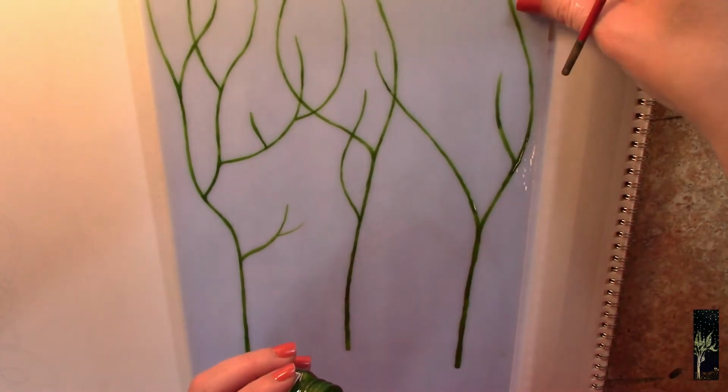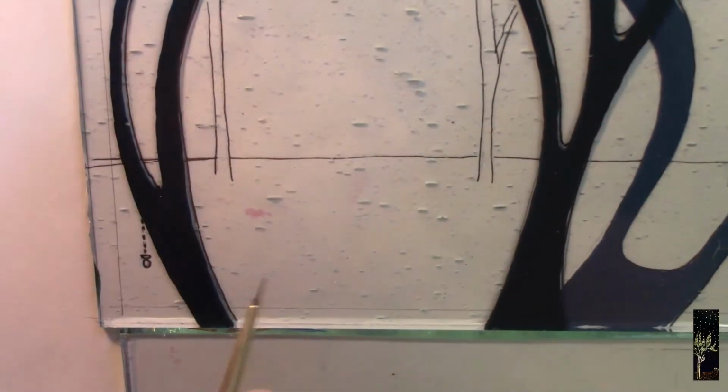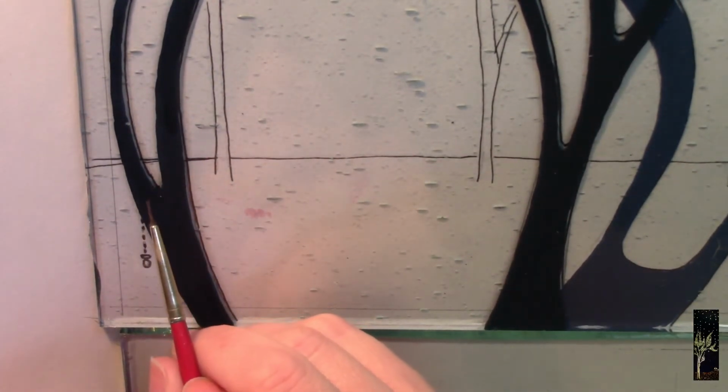Stupid light box. Alright, all that's left to paint for this is a few more of the little chain decoration things on the gateway.